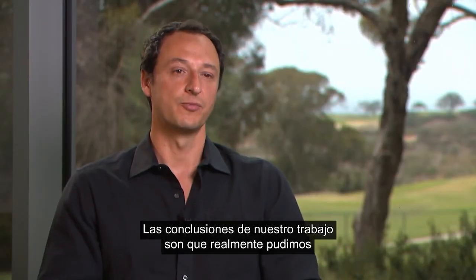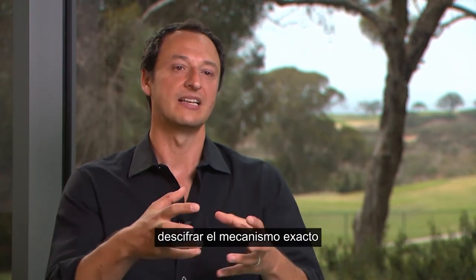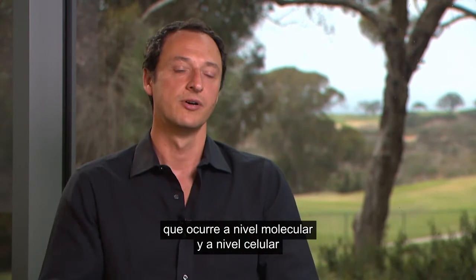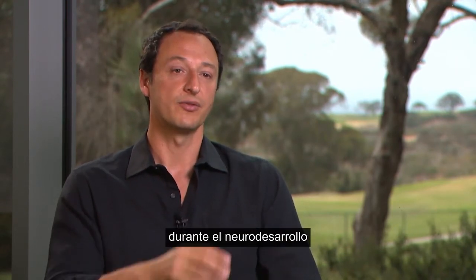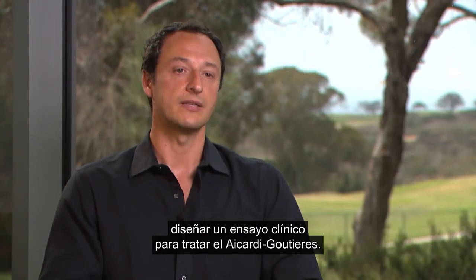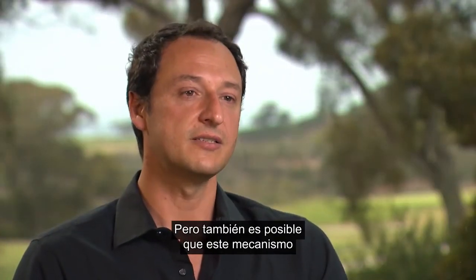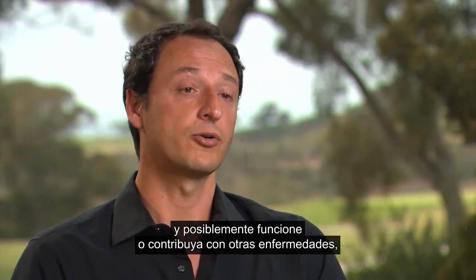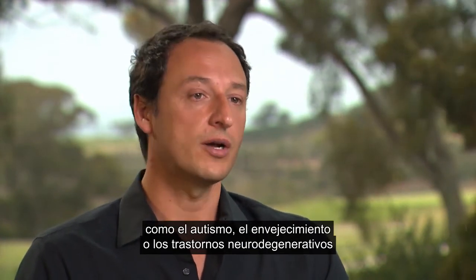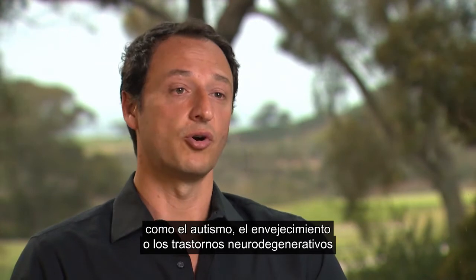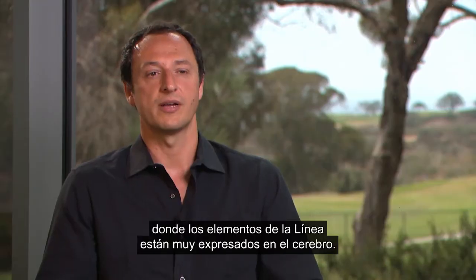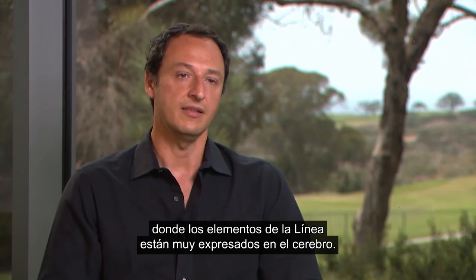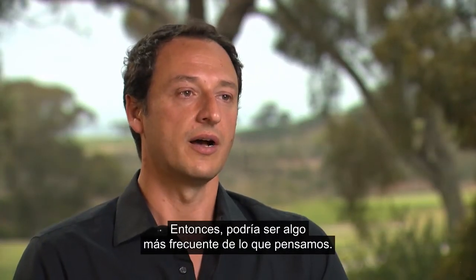The conclusion of our work is that we could actually nail down the exact mechanism, both at the molecular and the cellular level, of what's going on during the neurodevelopment of Aicardi Goutieres syndrome. So we are definitely excited with the idea that one can design a clinical trial to treat Aicardi Goutieres. But it's also possible that this mechanism is more fundamental than we think, and it might be contributing to other diseases such as autism, aging, or neurodegenerative disorders, where LINE elements are highly expressed in their brains. So it might be more common than we think.